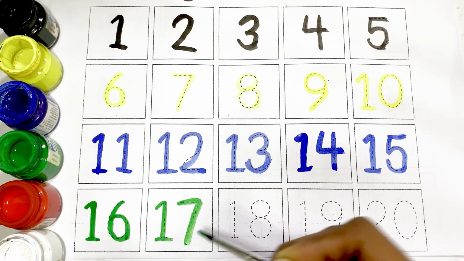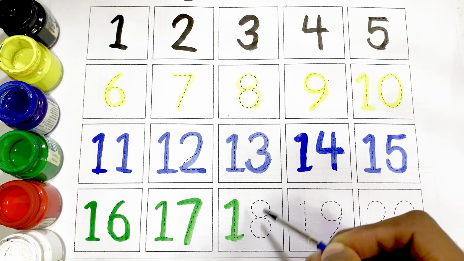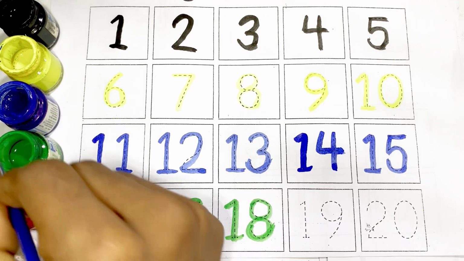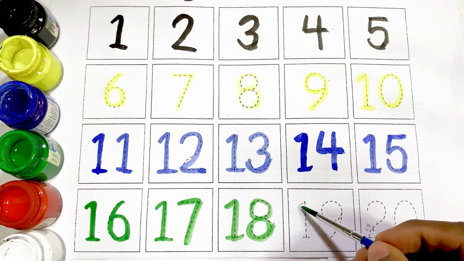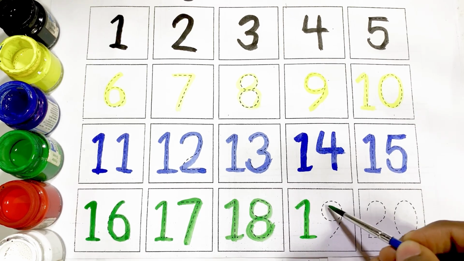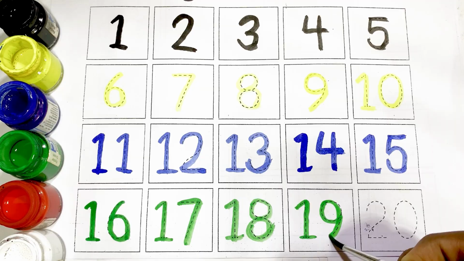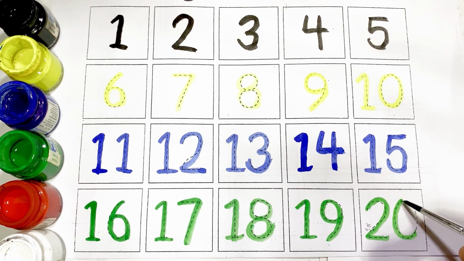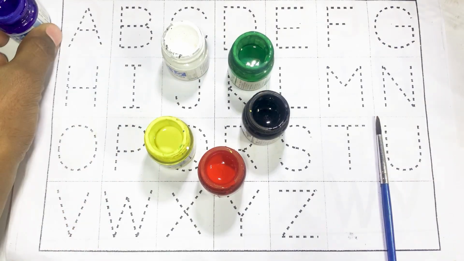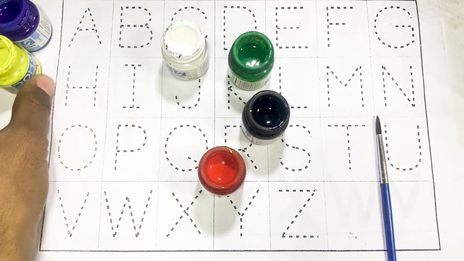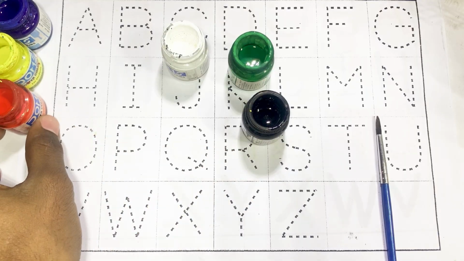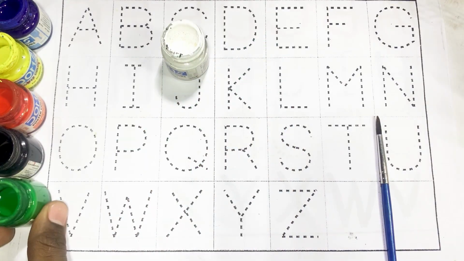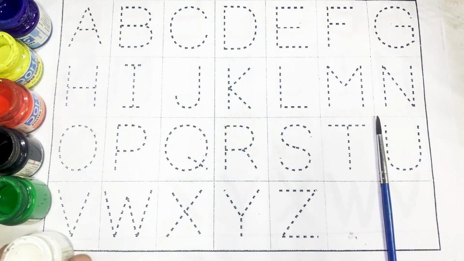17. 18. 19. 20. Blue color, yellow color, red color, black color, green color, and white color.